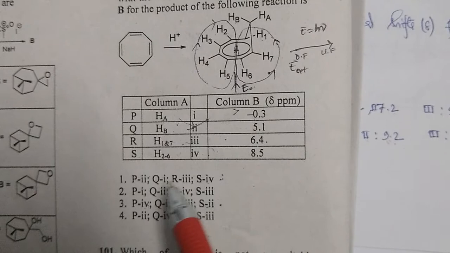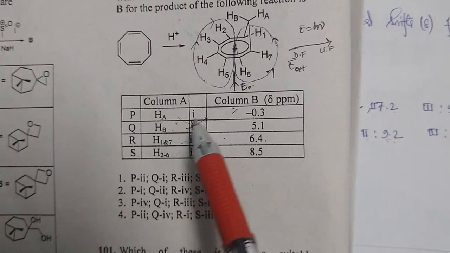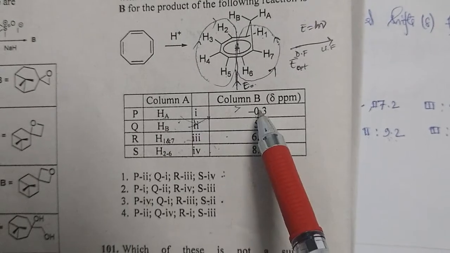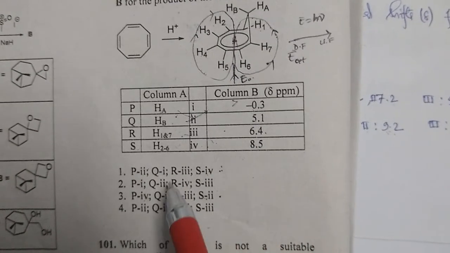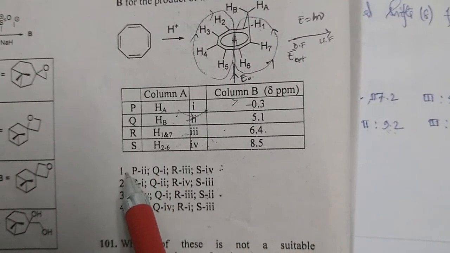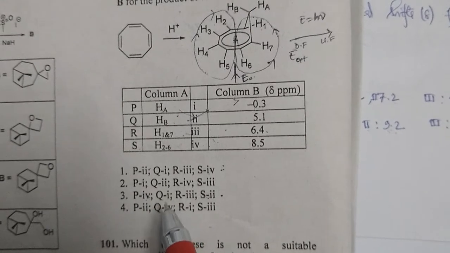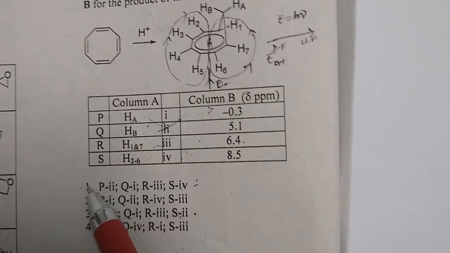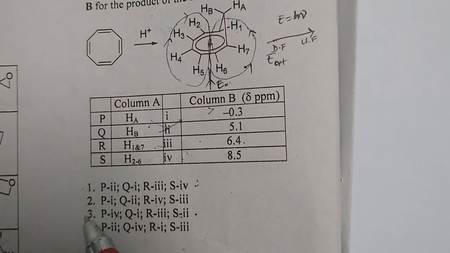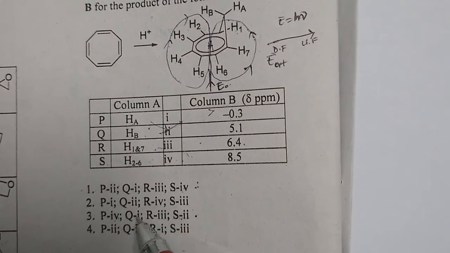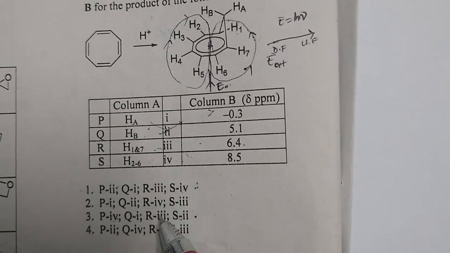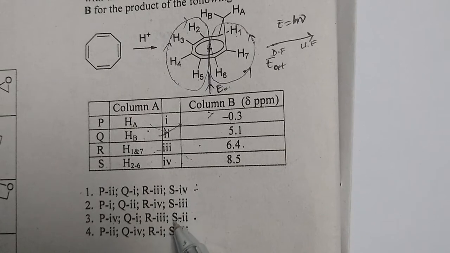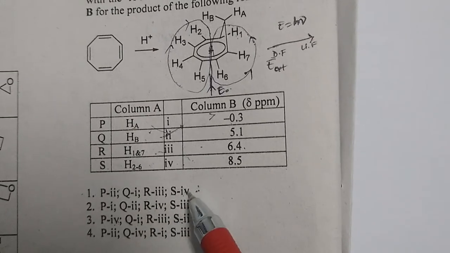Using this, Q will have the answer 1. So let us find out using the options. Q has 1 in option number 1 and Q has 1 in option number 3. Continuing our observation of the options, narrowing down to options 1 and 3, we have Q1 here and R3 here. Now this R will not decide the answer. We'll move forward and take S here, S2, S4.